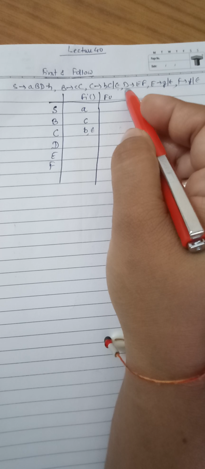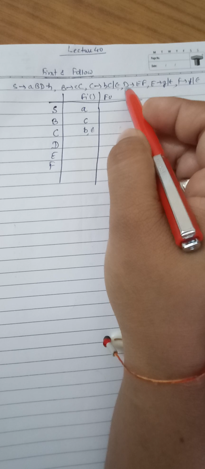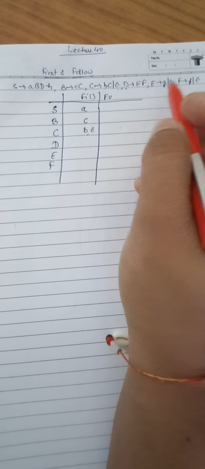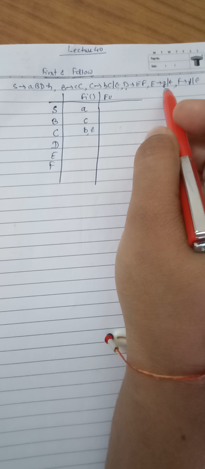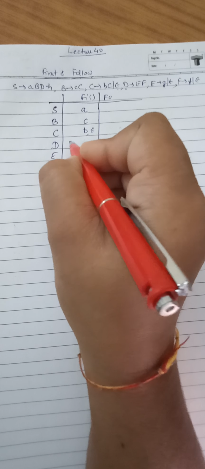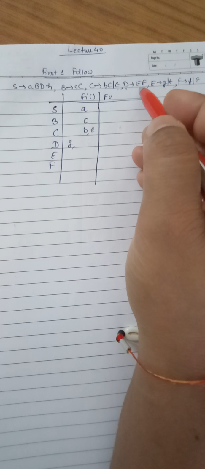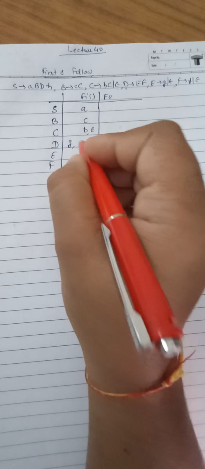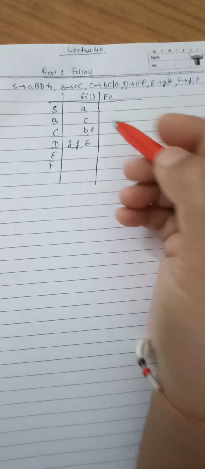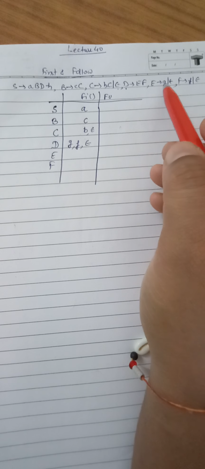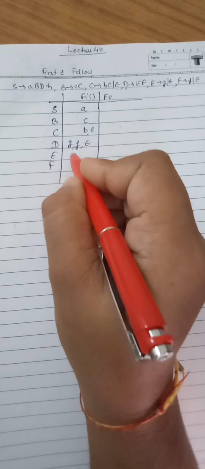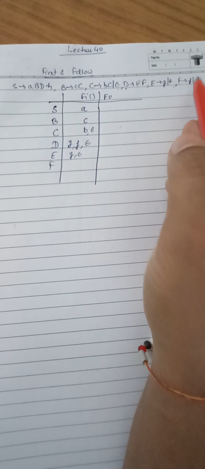For calculating D's first we have to calculate E and F both. For E we have G, so first G will come, but because epsilon is there, we have to see F also. F's first is also F, and because in both epsilon is present, we will write epsilon here. So for E, first is G and epsilon, and for F, first is F and epsilon.